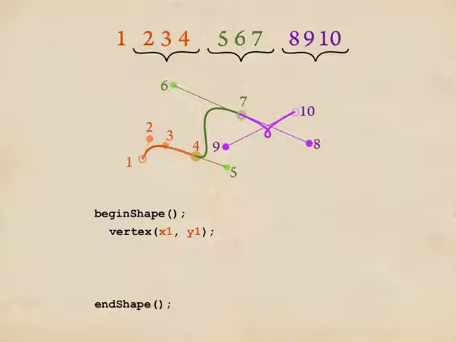Now we want to give processing points 2, 3, and 4, and we do those with a single call to Bezier vertex. Notice that there's a capital V in there. Bezier vertex takes 6 arguments. XY, XY, XY for the 3 points that flesh out this curve.